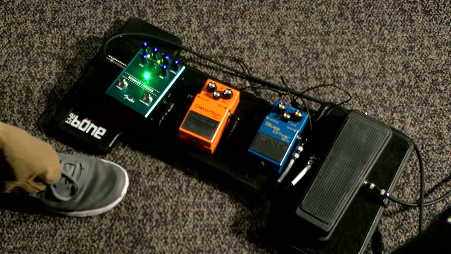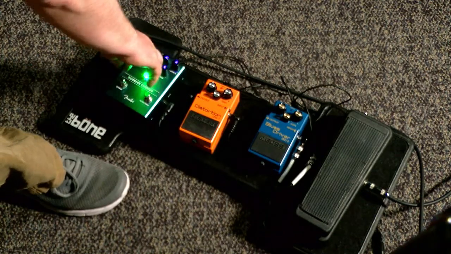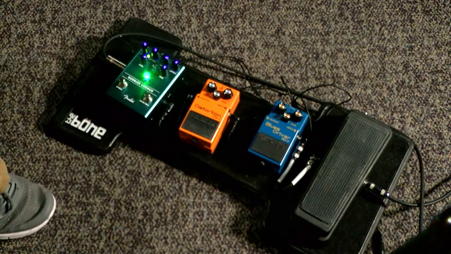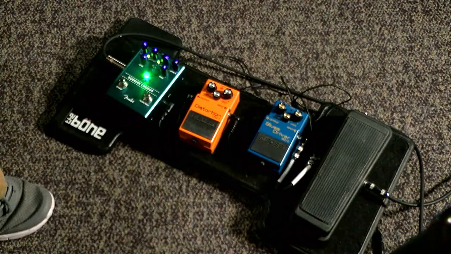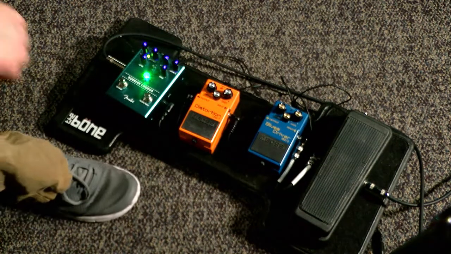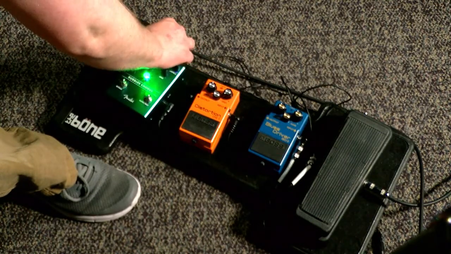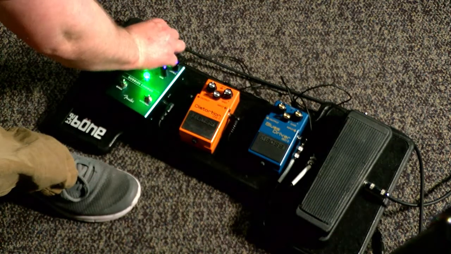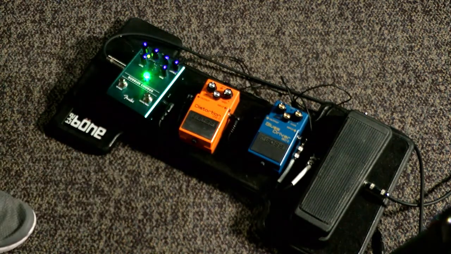So here it is with the sine wave, and then here it is with the triangle effect. Both of them have their place. I wouldn't say there's a better one or a worse one. However, if you flip it to sine wave, we're going to roll the depth up a little bit so that it's going up and down a little bit more than it was a second ago.